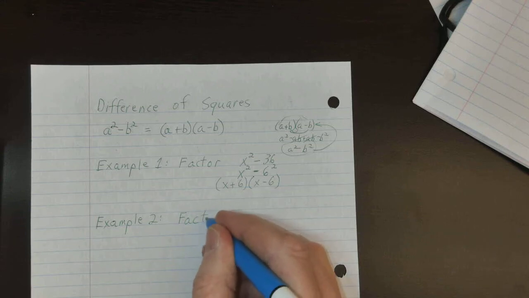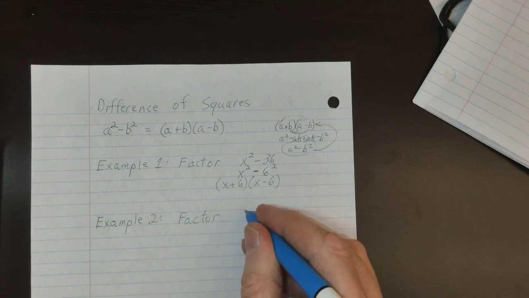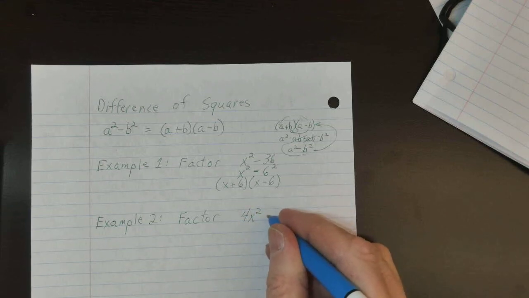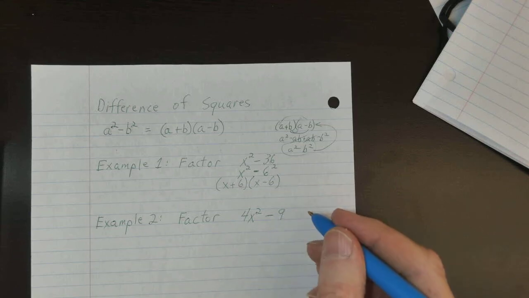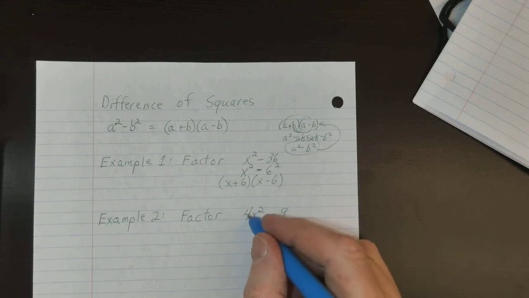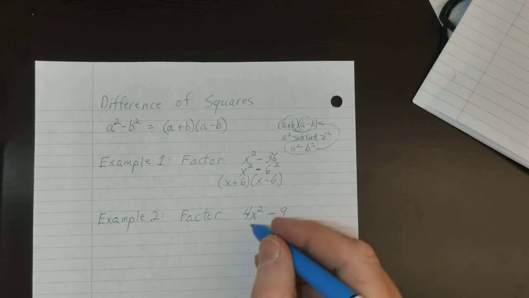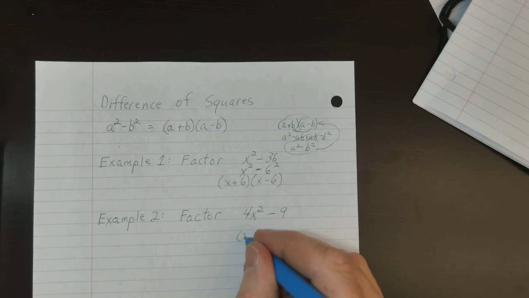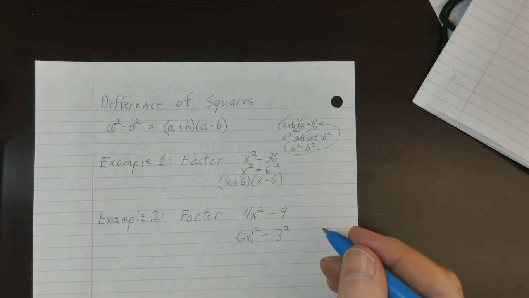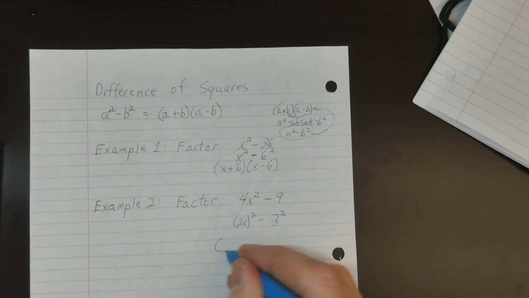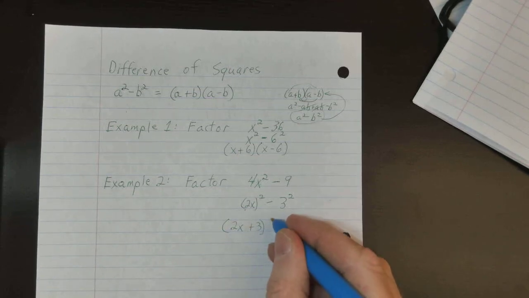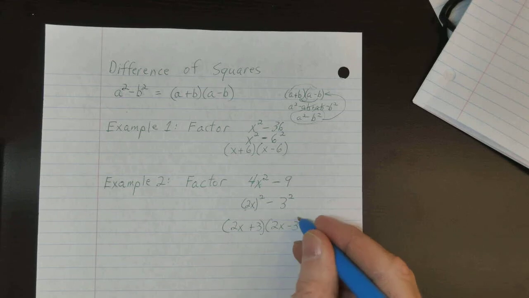Let's factor 4x squared minus 9. Okay, now the square root of 4 is 2. The square root of x squared is x. So I could write this as 2x squared minus 3 squared. So when I go to factor, I will have 2x plus 3 times 2x minus 3.